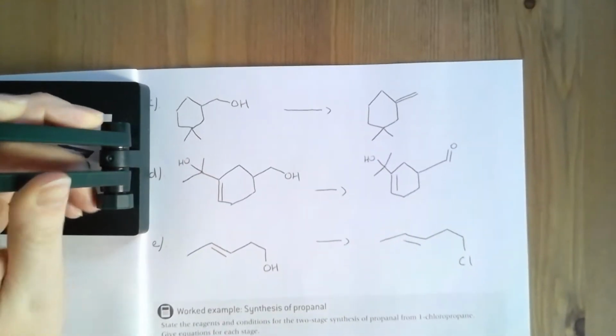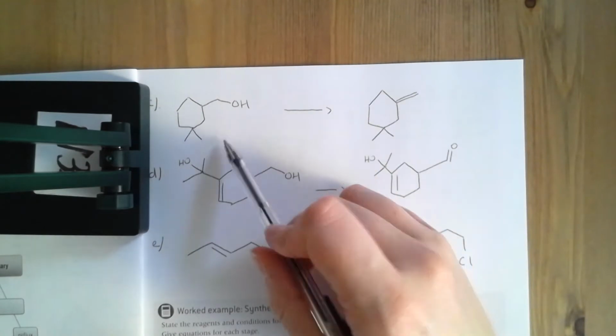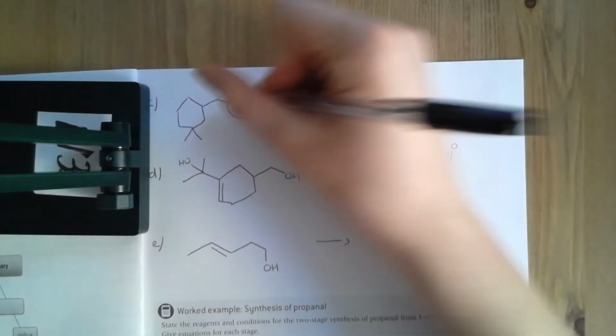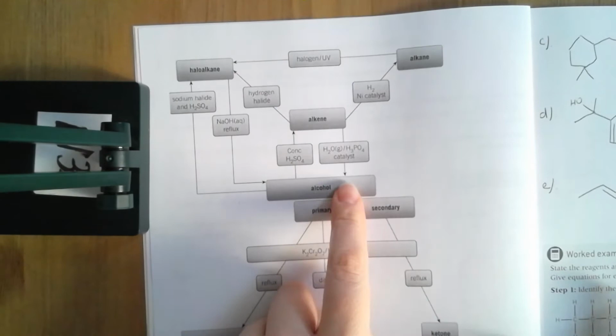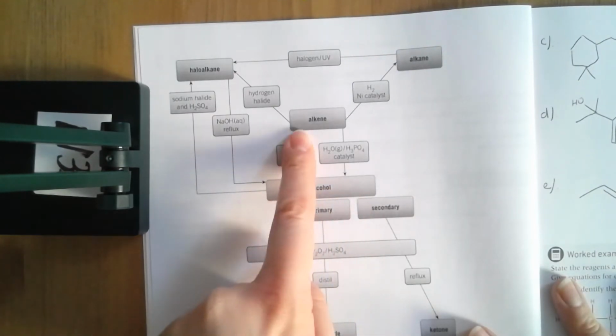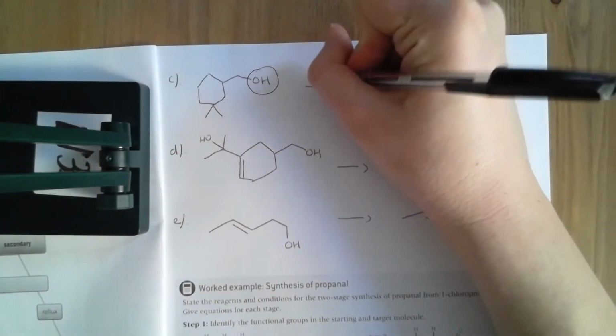In the next example, again, it's a larger molecule, okay? But the only difference between my starting product and my finished product is I've gone from an alcohol, my OH, to an alkene. How do I get from an alcohol to an alkene? I look at my flowchart and I see from an alcohol to an alkene, I need to use concentrated H2SO4. That will dehydrate it and it will give me an alkene.